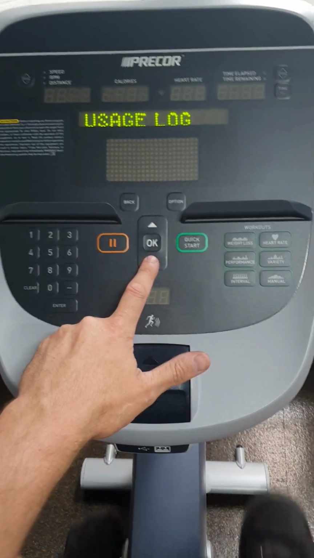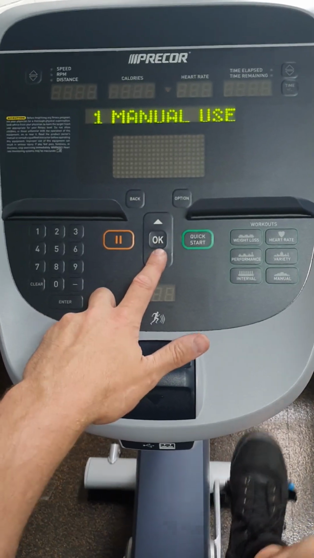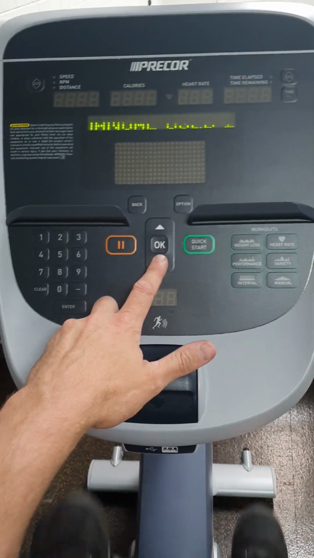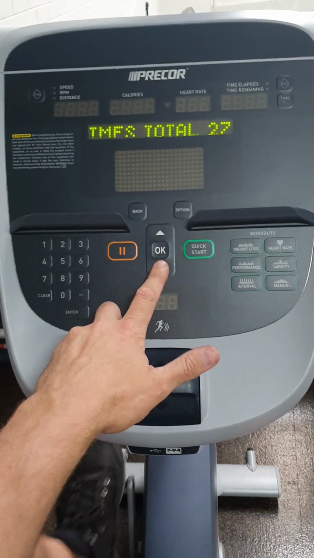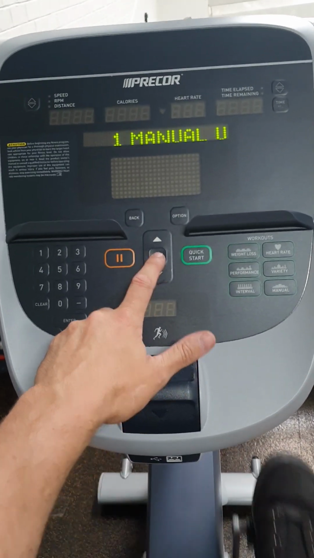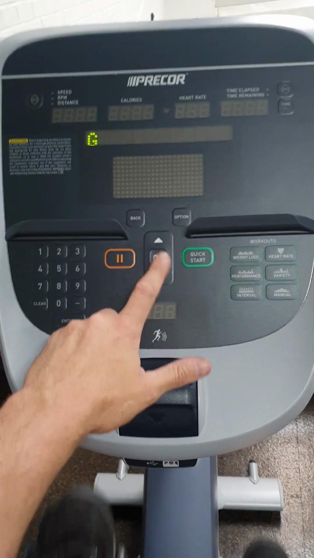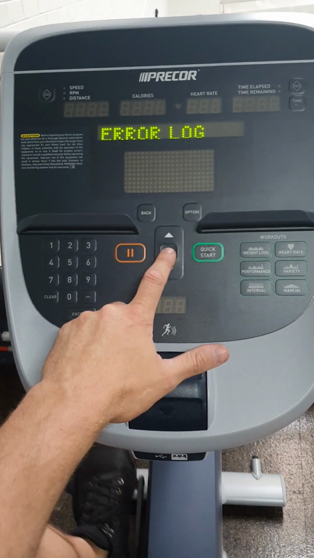There's a few extra things through here, but one thing to look out for towards the end is the usage log, which might be good if you want to show the clients or the clubs how many times they've used manual or a program. A lot of the time people just use the manual modes. Error log, here's a good one here. You can go into the error log and check what errors have come up.